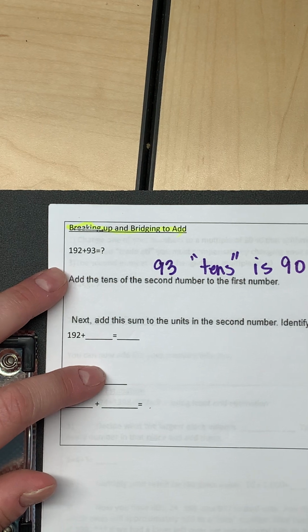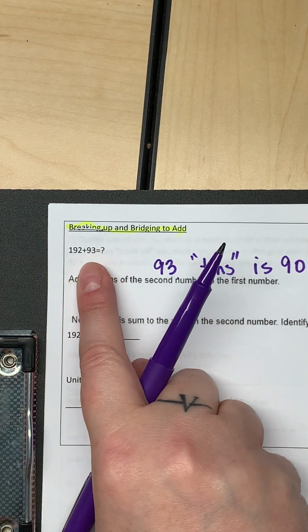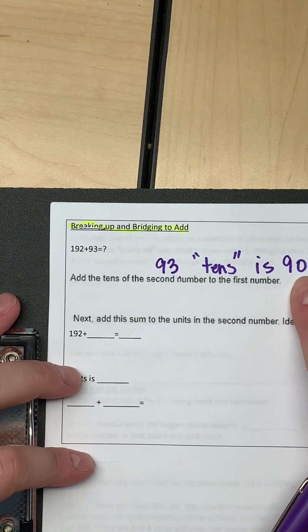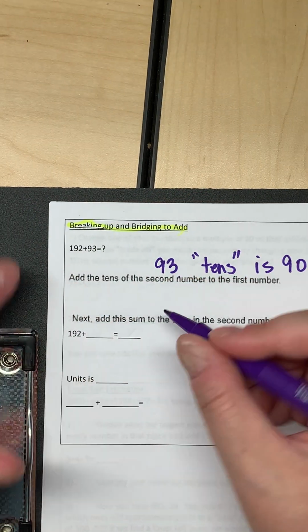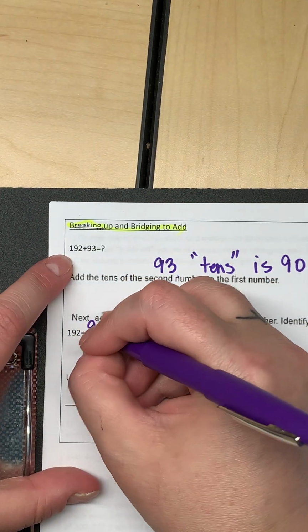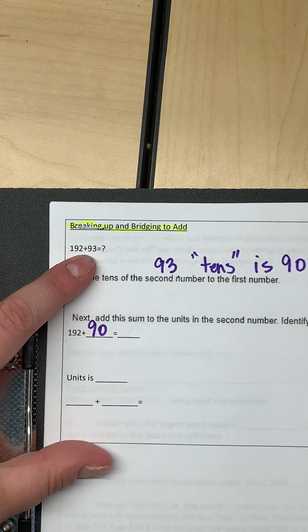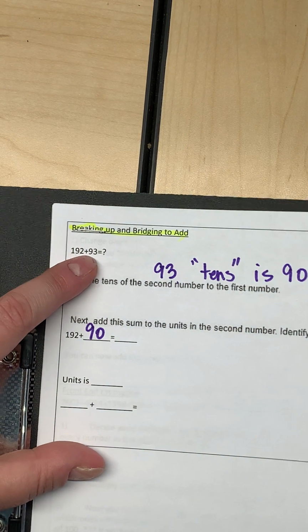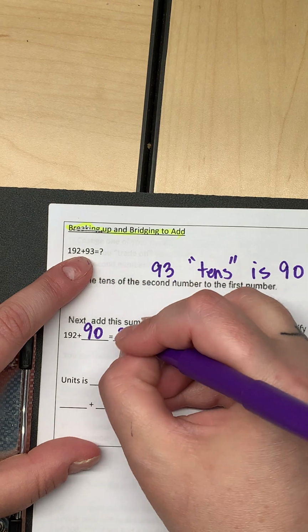So my first step is to take the second number, 93, and just take the tens of it, 90. And add it to the first number. So this 192 that we started with, plus the 90 from that second number, gives us 282.